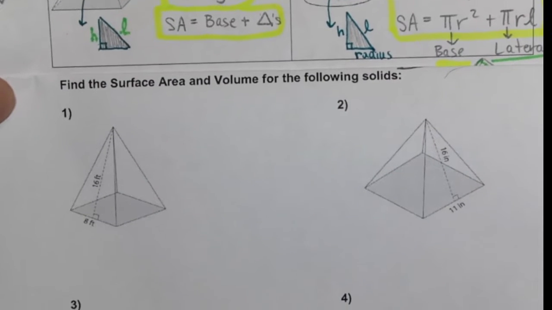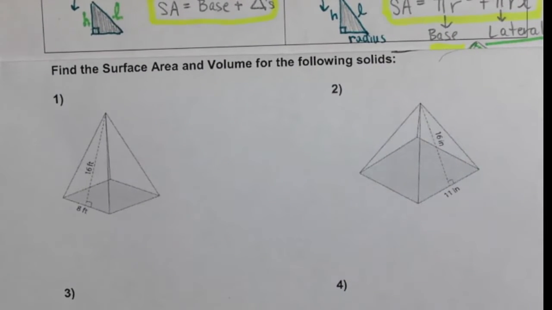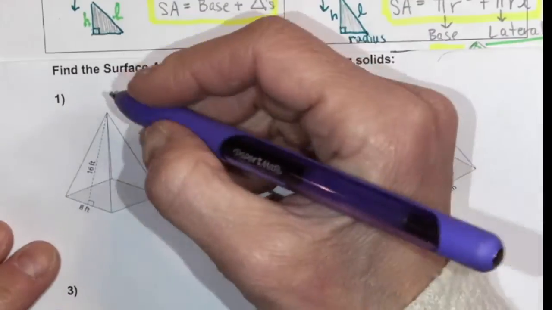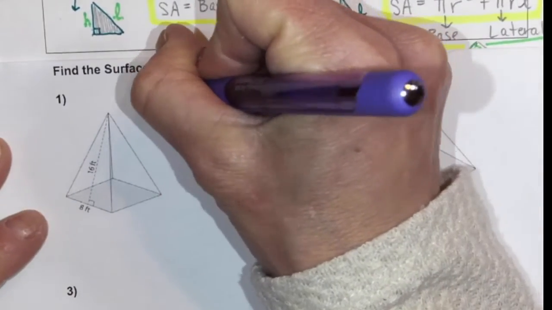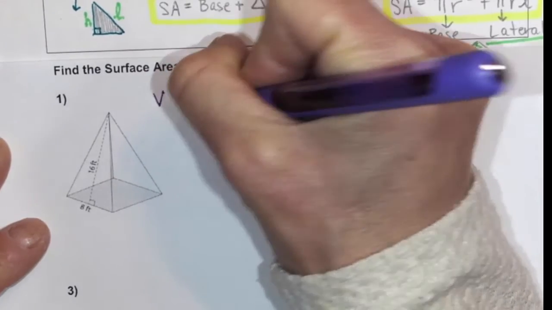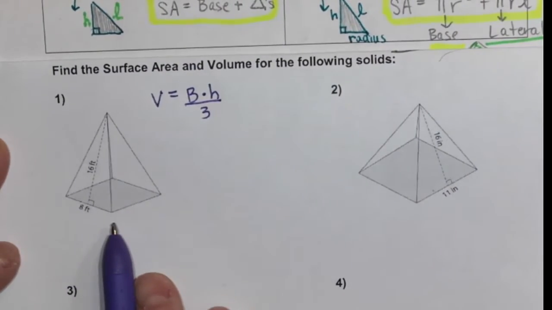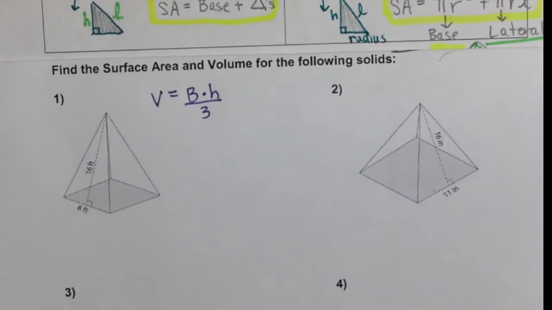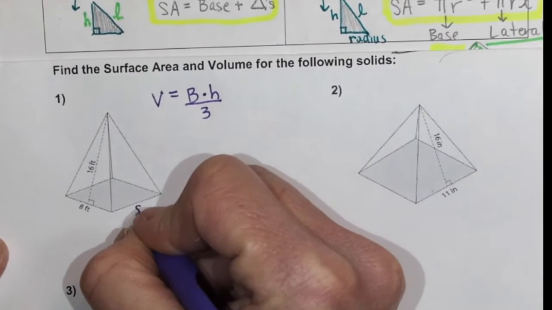Okay, so volumes I always think are easier, so I'm going to do those first and then the surface areas. On number 1, remember for the volume, it's the area of the base times the height divided by 3. Area of the base: this is a square pyramid, although it's not labeled. That's what we're working with today. So this is 8 times 8.